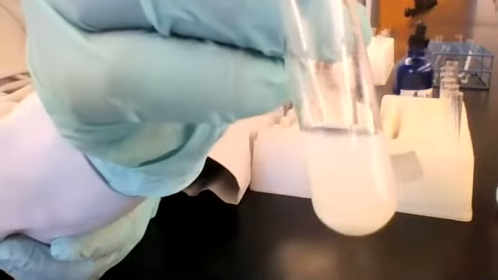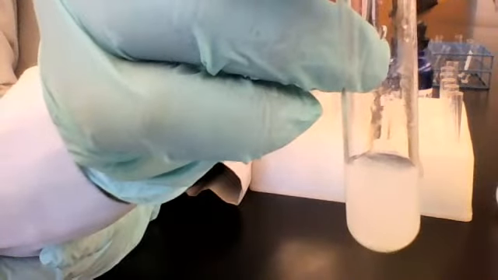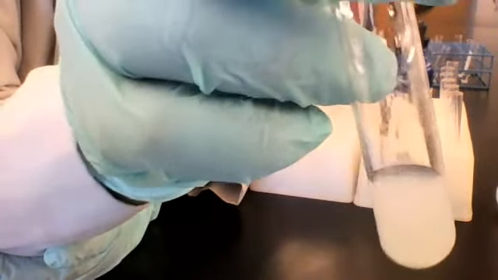Nice. Okay, here's the resulting mixture of the unknown and silver nitrate.